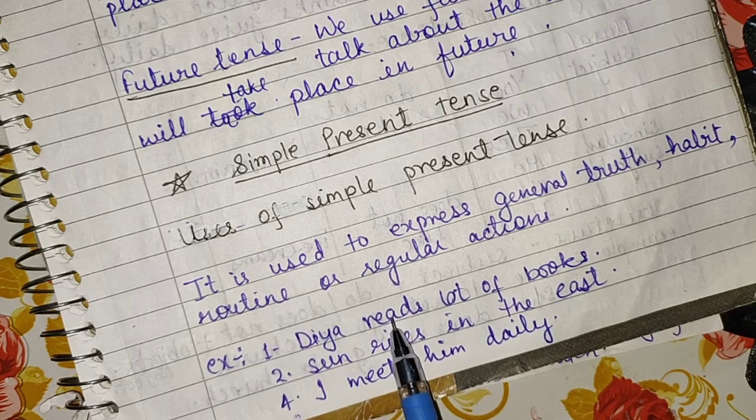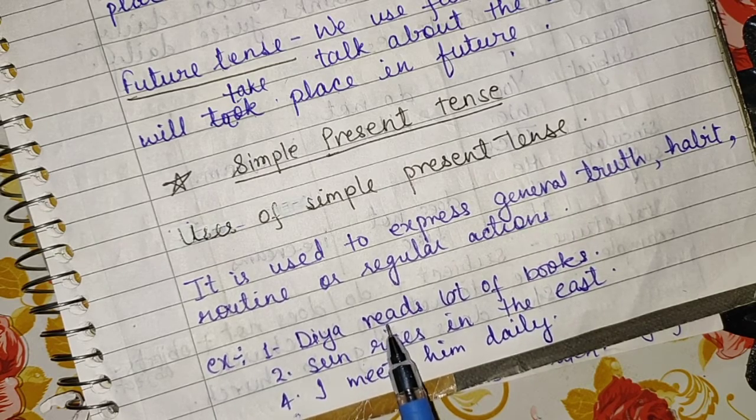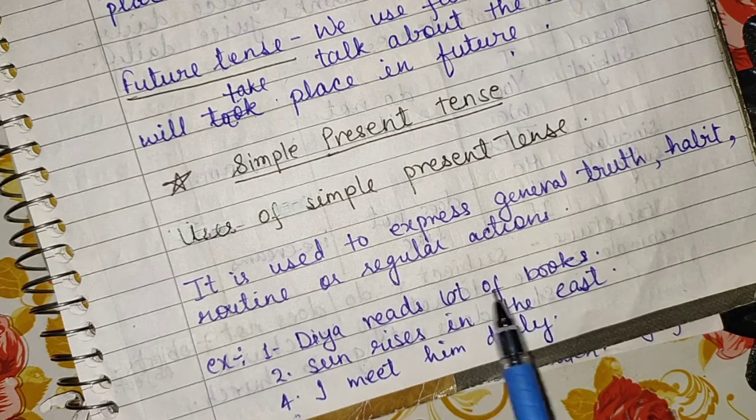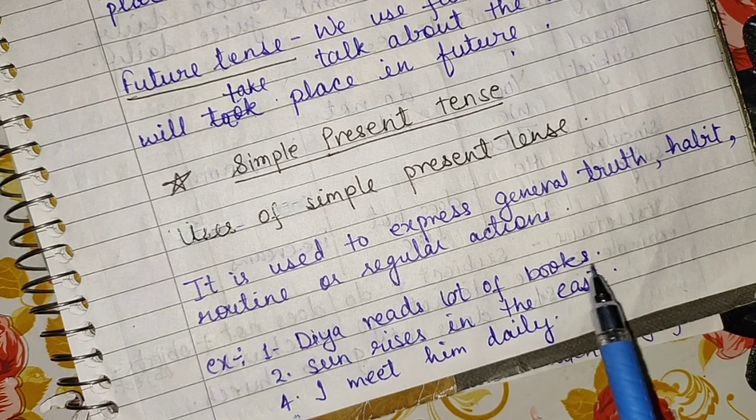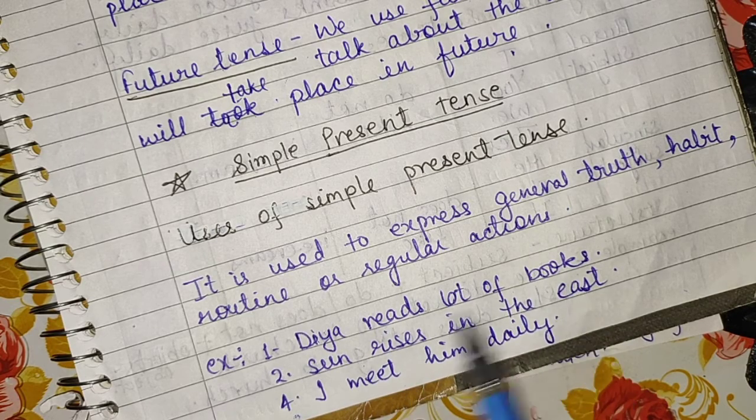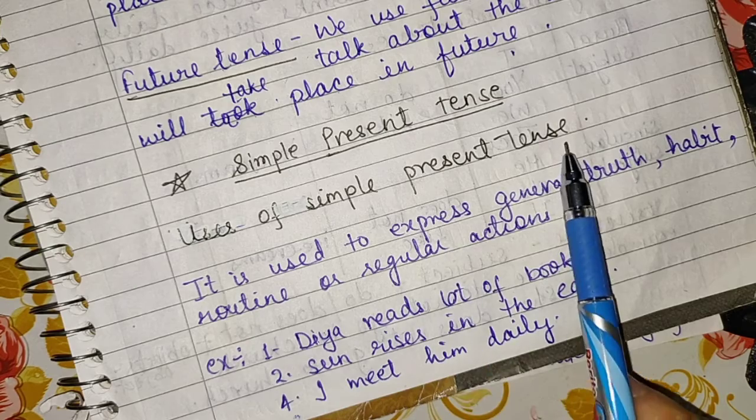Then after the subject, it's a verb: reads a lot of books. Now what does this sentence mean? This sentence is showing that Dia reads a lot of books, means it is her habit. So habit or regular action. So this is an example of simple present tense.